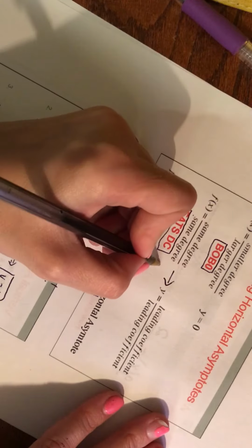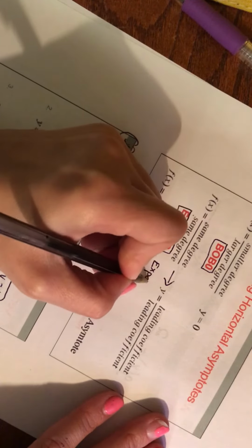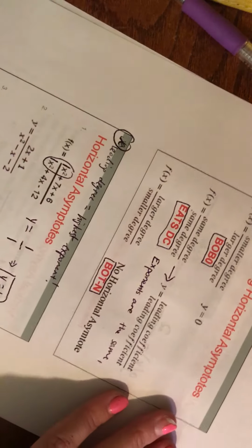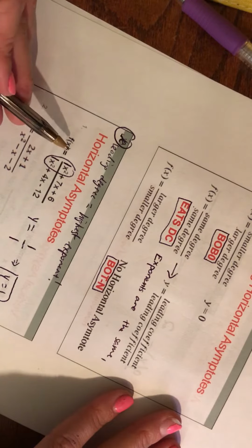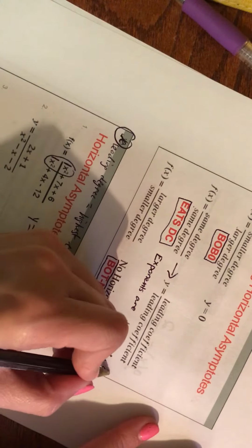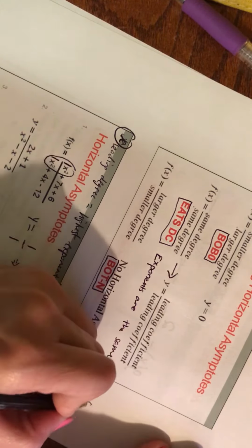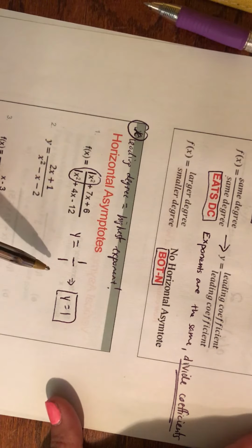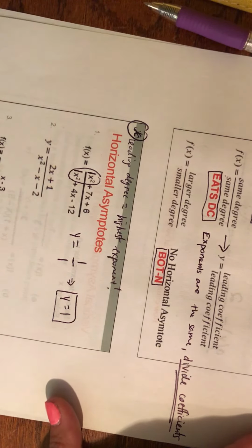EATS DC stands for exponents are the same, which they are, DC means divide your coefficients, and that's exactly what we did. In this case, the coefficients happen to be 1, which was nice.